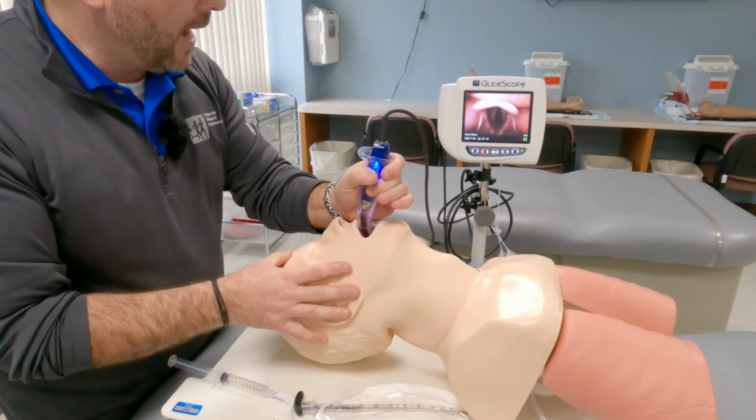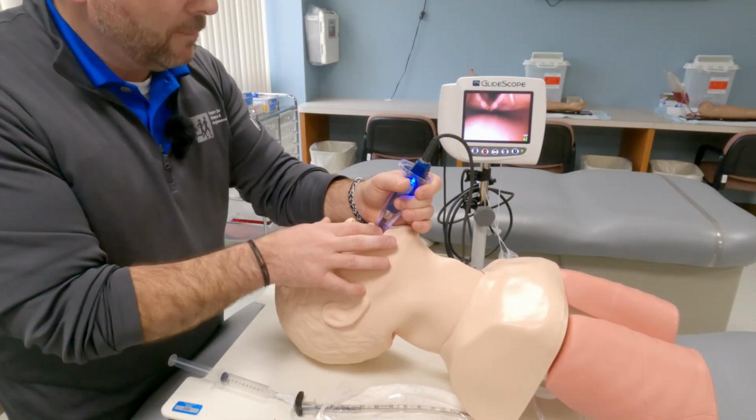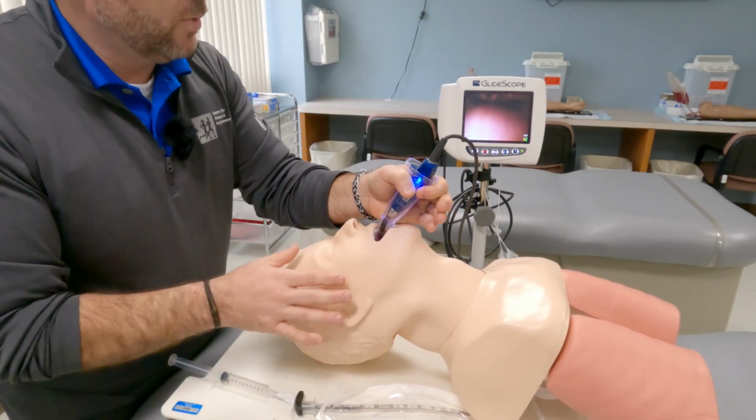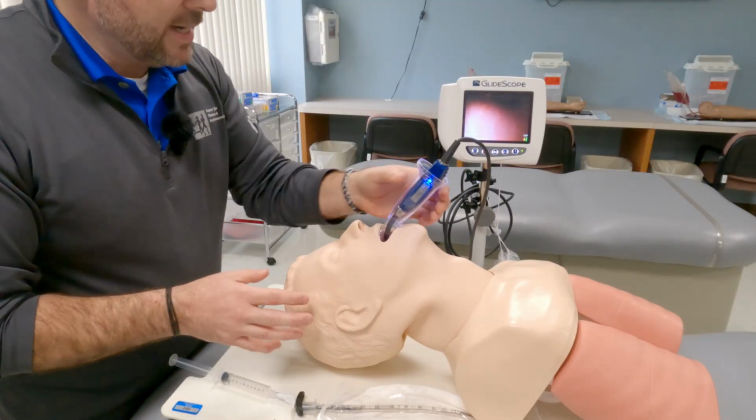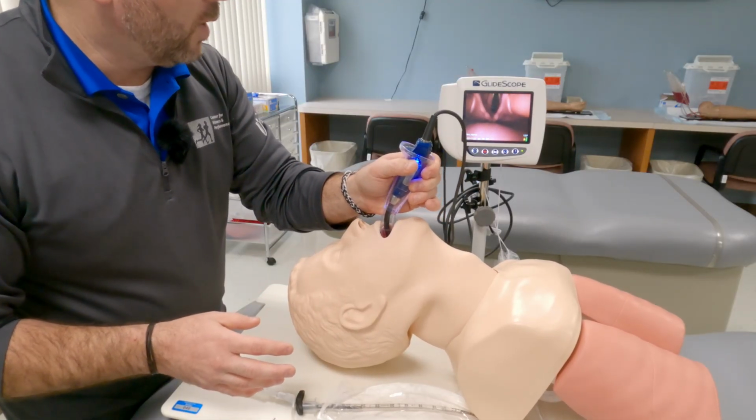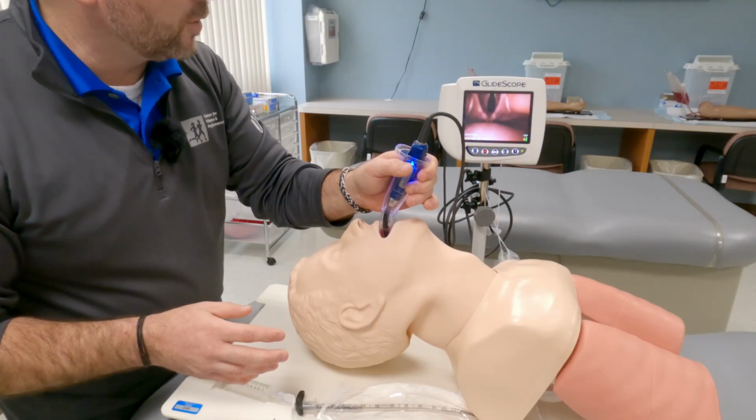But I'm going to go in like this, and then I'm going to lift up. I'm not going to crank back. You can do a little bit, but you're going to put too much pressure on the teeth. You want to lift up. So go straight down, lift up. Wow, look at that. I can see beautiful cords right there.